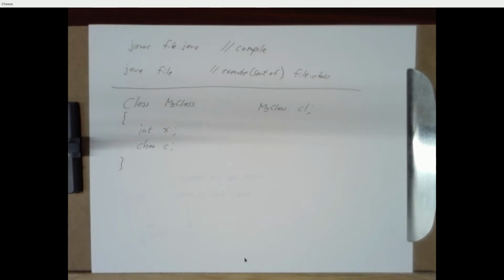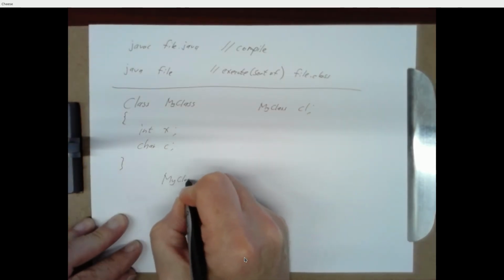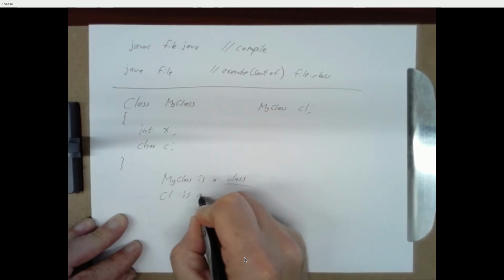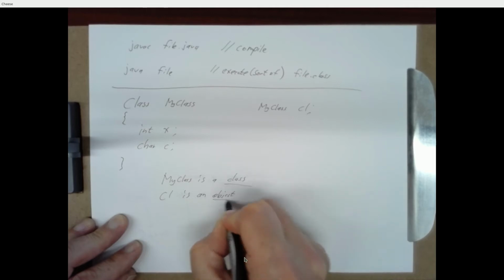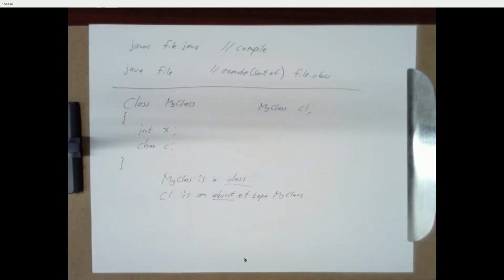Okay, so we want to change our terminology a little bit because I'm using some terms that aren't actually object oriented. So my class is a class. CL is an object of type my class. We can think of CL as just being a variable of type my class, but we're going to use the term object for variables like this. And we'll see why in a little bit. So when we do this declaration, we're saying that CL is an object of type my class.